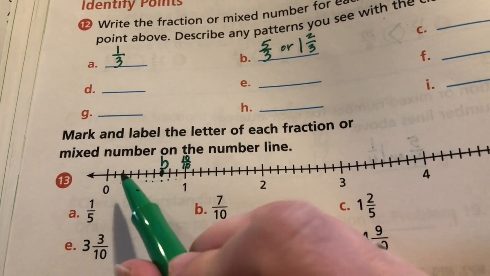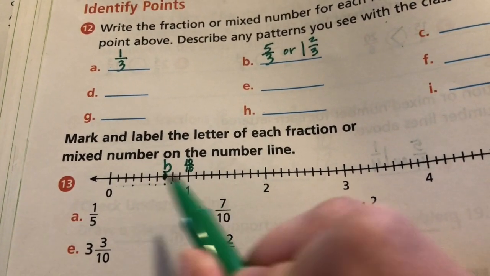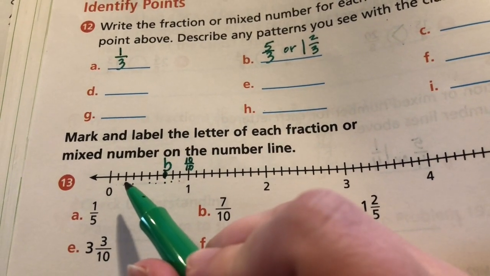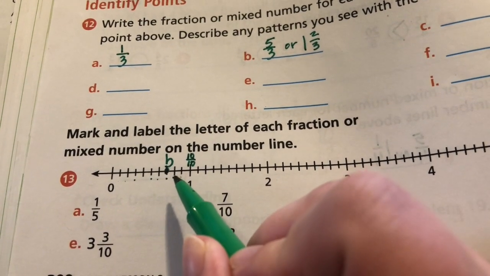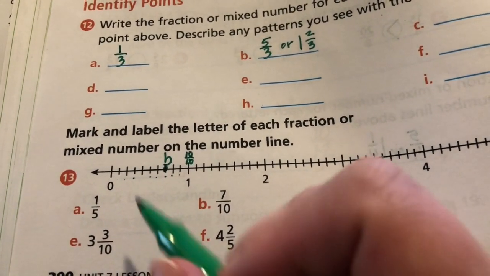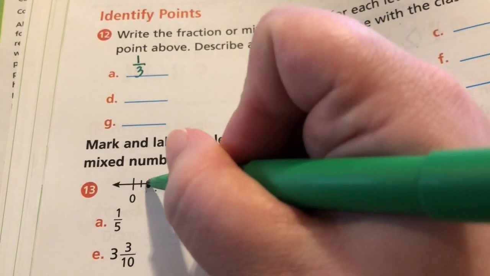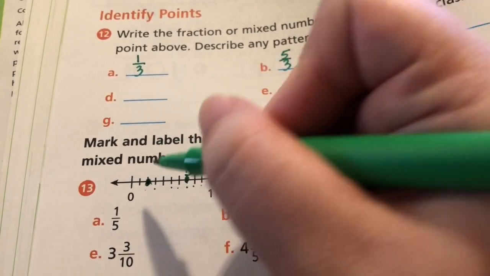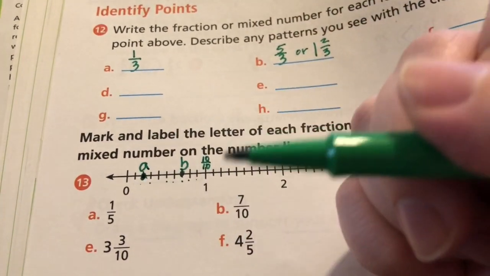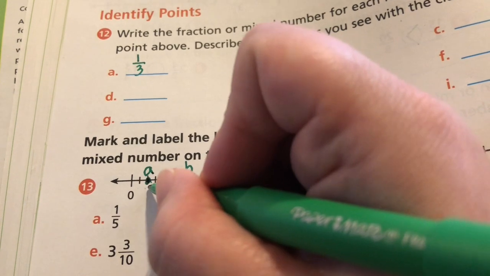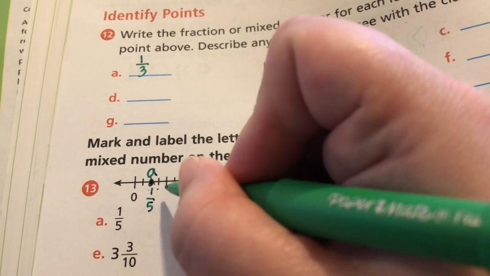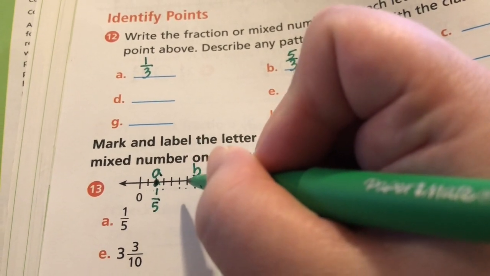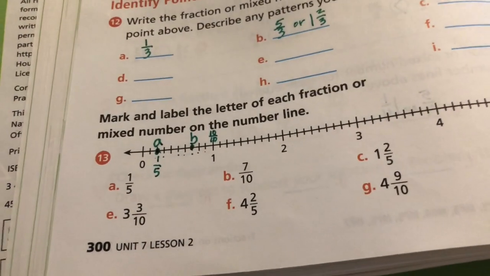So again, every single line, that's a 10th. But every other line is going to be a 5th, because 1/5 is twice as big as 1/10. So this right here, since it's a bigger line, would be 1/5. And then not this one, but the next one would be 2/5. Not this one, but the next one would be 3/5, and so on.